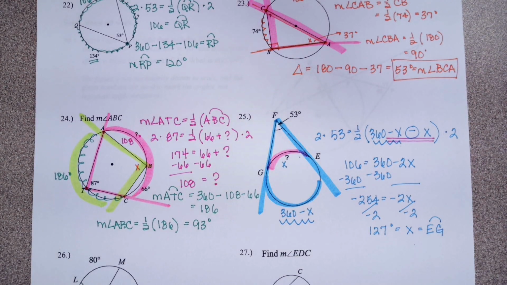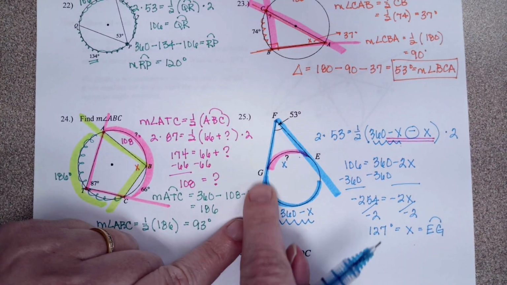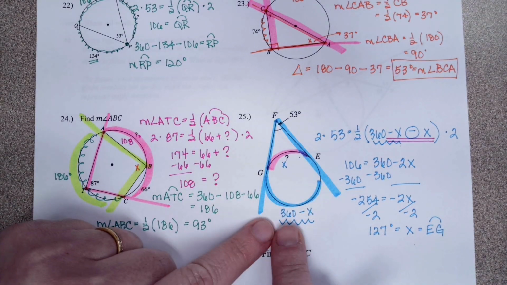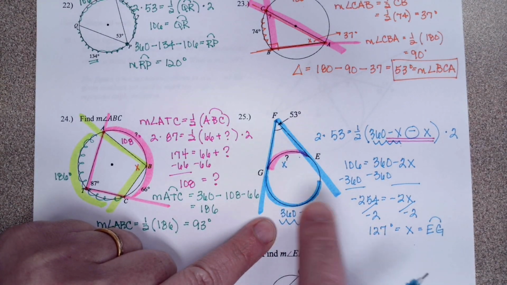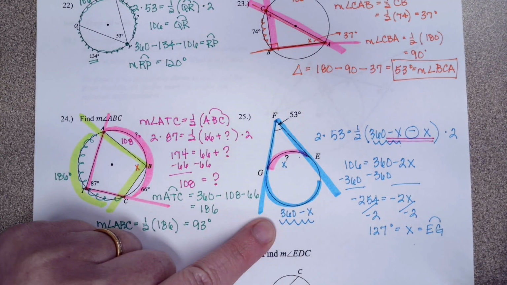Remembering again, 2 letters, it's a minor arc. If I'd happened to get a number that was larger, then I'd want to be sure I had 3 letters in there, but I didn't. So again, minor arc. If they'd asked you for this outside one, then I would take 360 and get rid of the 127, and that would get me the major arc to the outside.